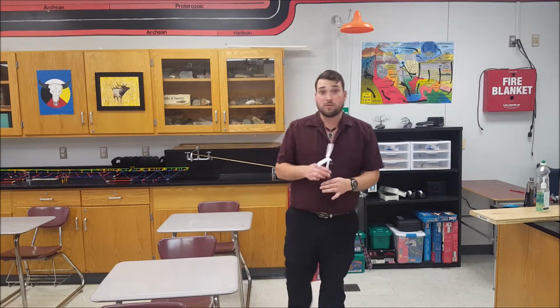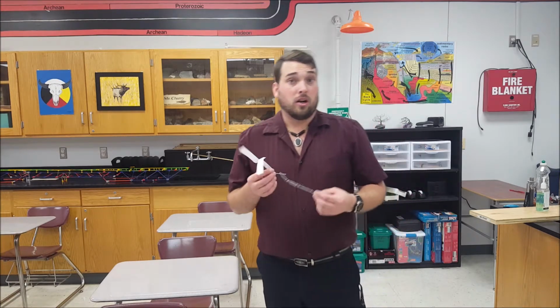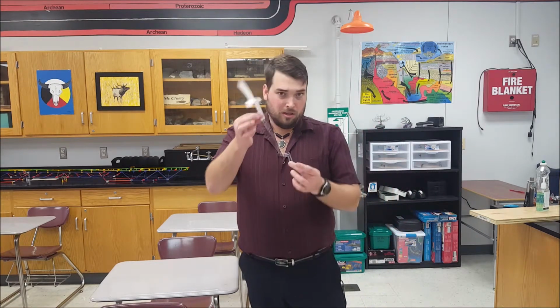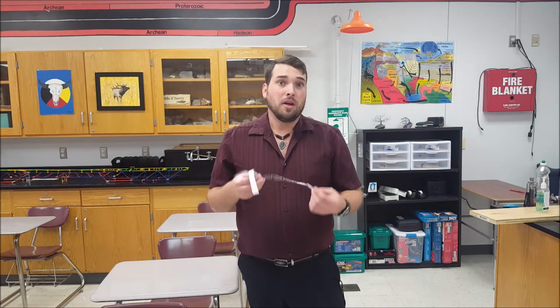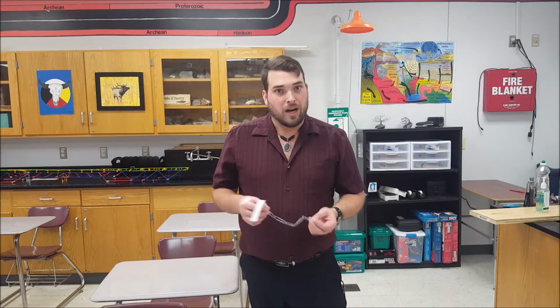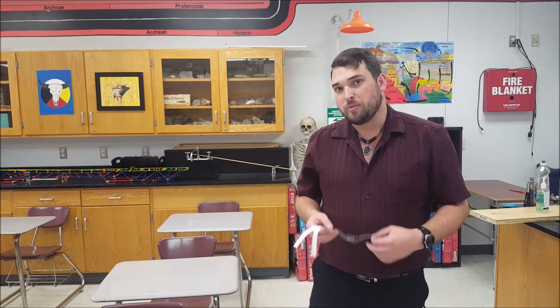You should have noticed that as we added weight to the helicopter, it fell faster. So our independent variable, the weight of the helicopter, caused a noticeable change in our dependent variable, the time it took to fall. Once you have all your measurements, make sure to chart your data on your graph.